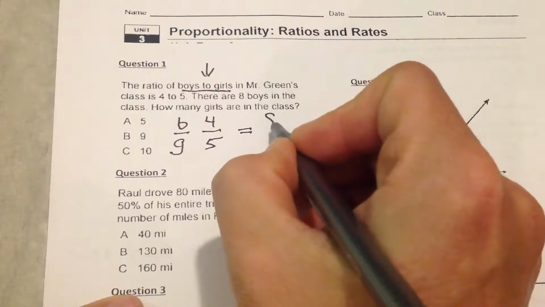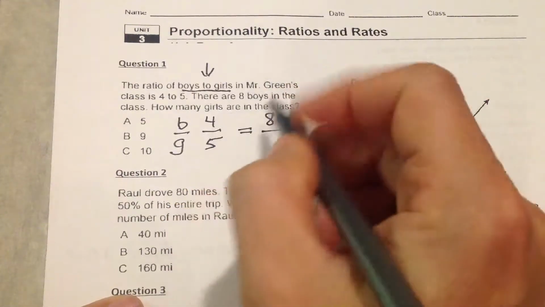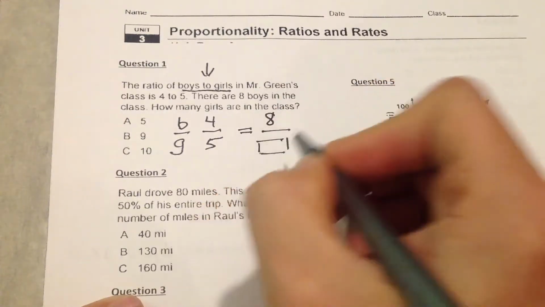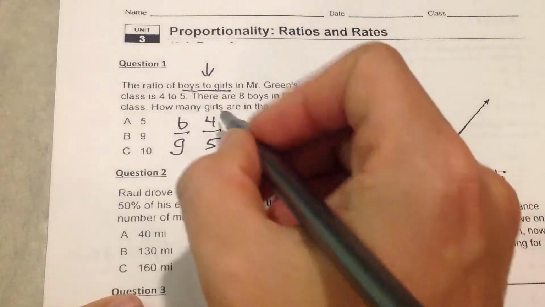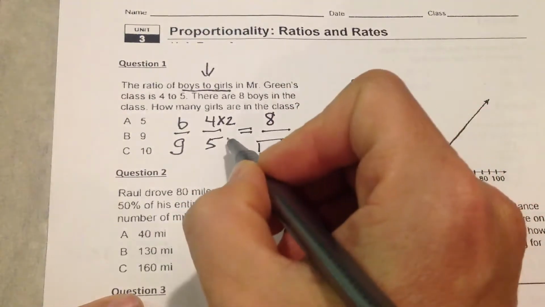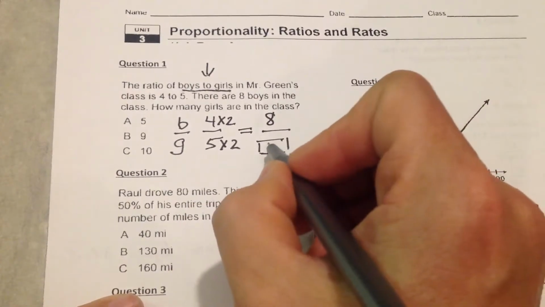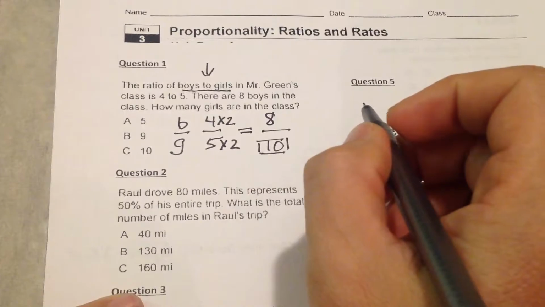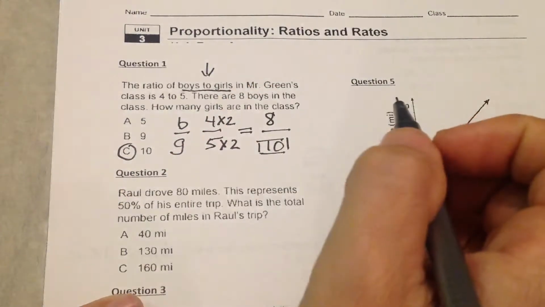So we want to put the 8 where the boys are, in the numerator. How many girls are in the class? So this one would be solved simply by saying, if I multiply the numerator by 2, then I must multiply the denominator by 2, and that would give me 10 girls. So the answer here would be C.